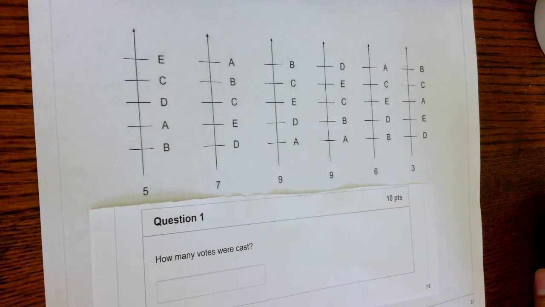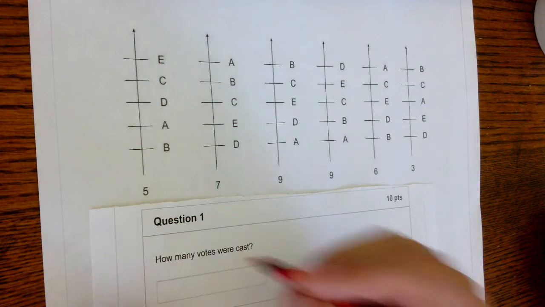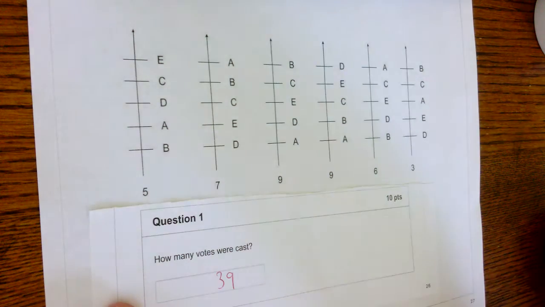7 people thought A was the top choice, B was the second, C was the third, E was the fourth, and D was the fifth, and so on. So if you add these up, these are the total number of votes. You get 5 plus 7, 12, 21, 30, 36, 39 total. There were 39 votes cast.